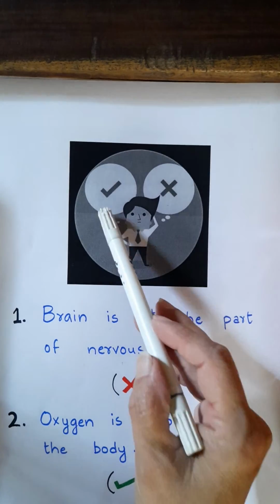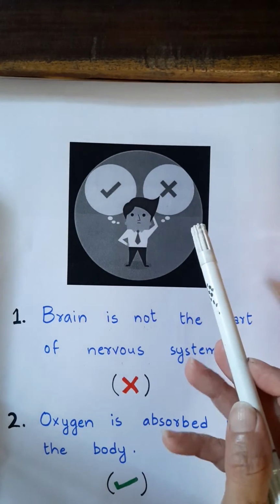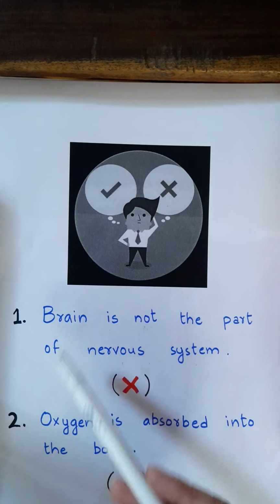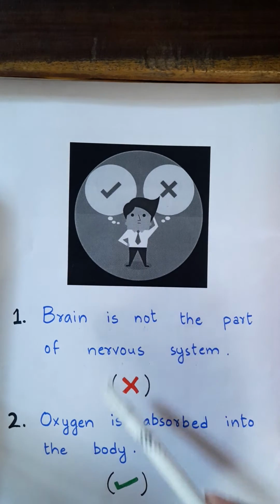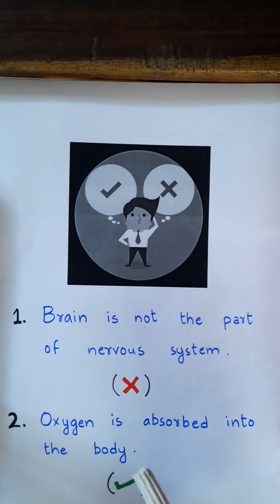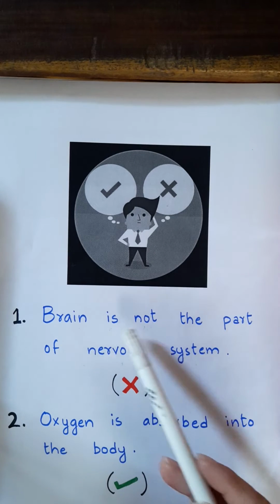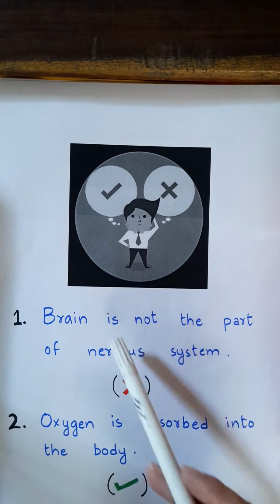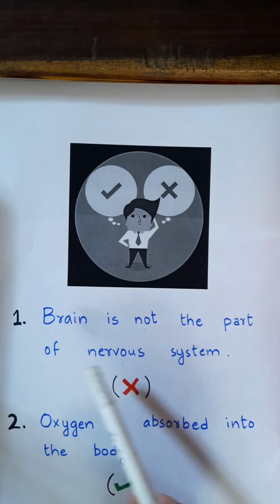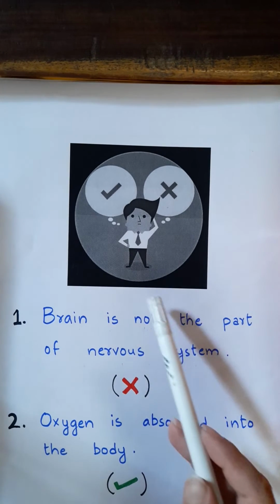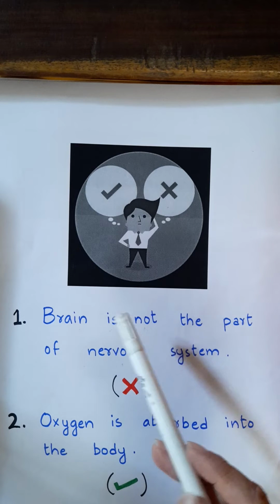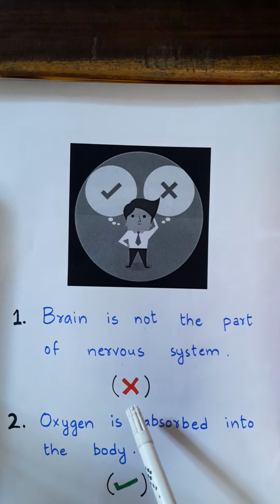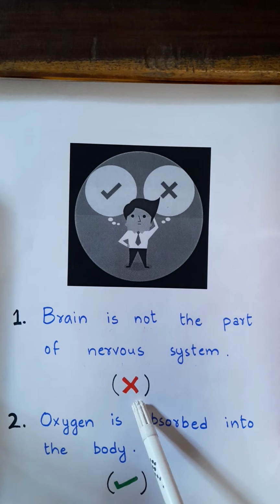True false, tick cross, correct incorrect. For example, these 2 statements I have taken from the given passage. Brain is not the part of the nervous system. I have used this word not. Actually, brain is the part of the nervous system, but after using this word not, this statement has become a wrong statement.